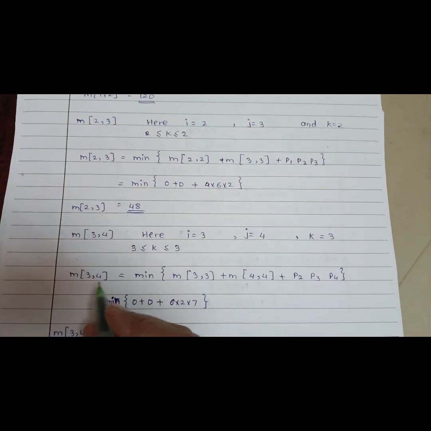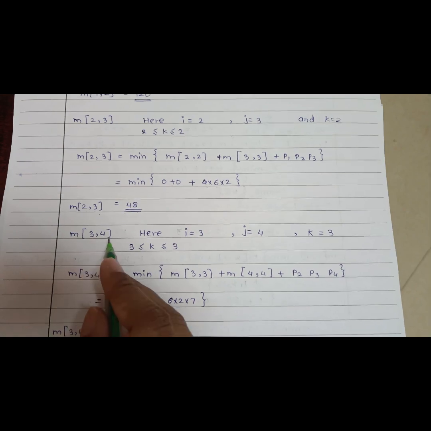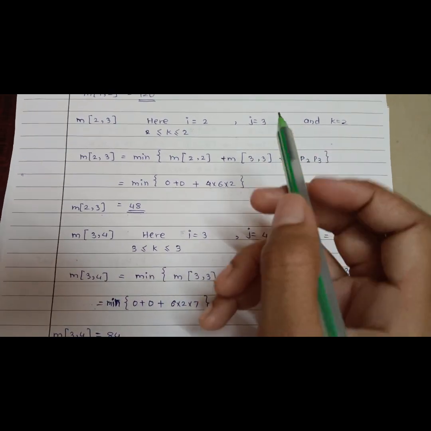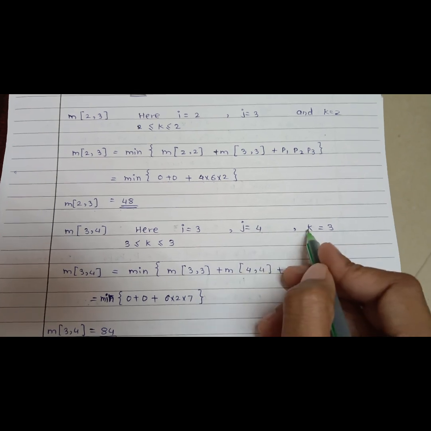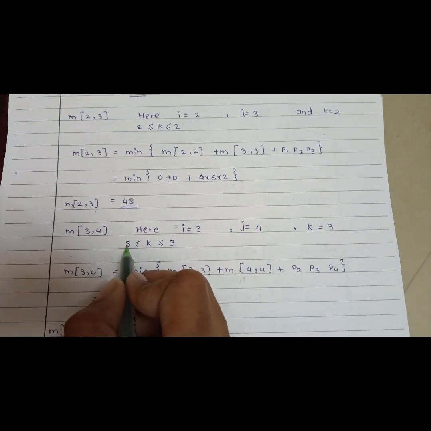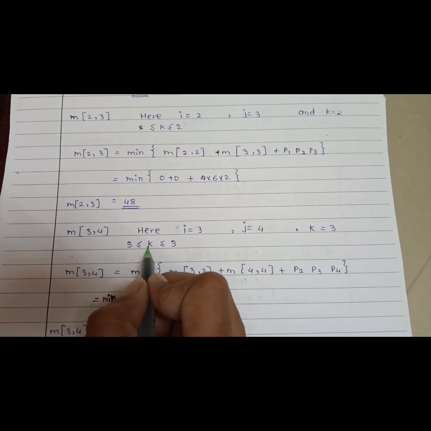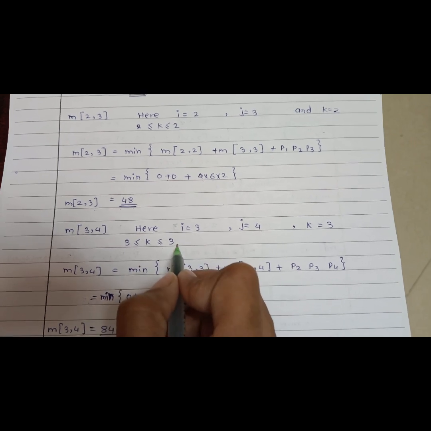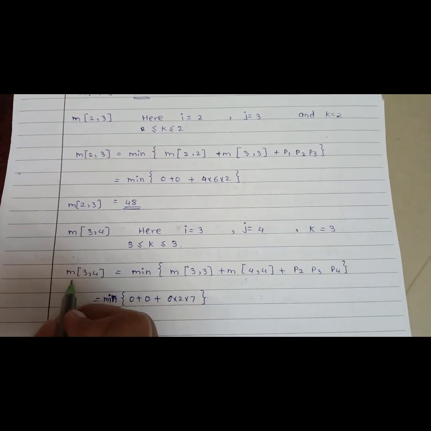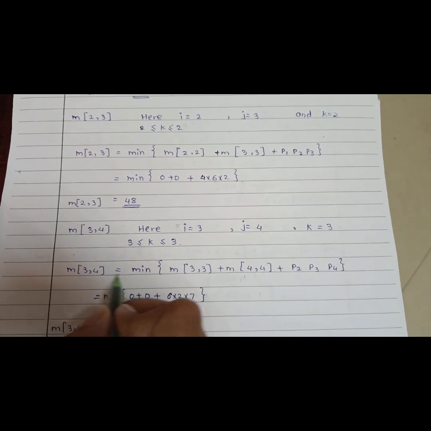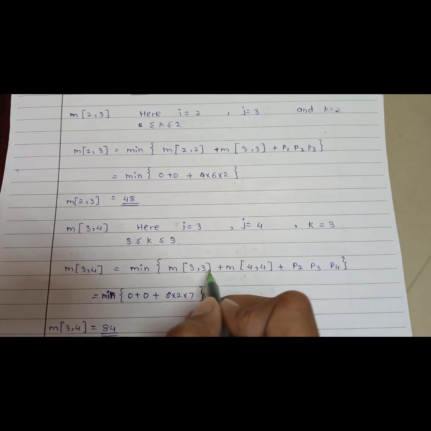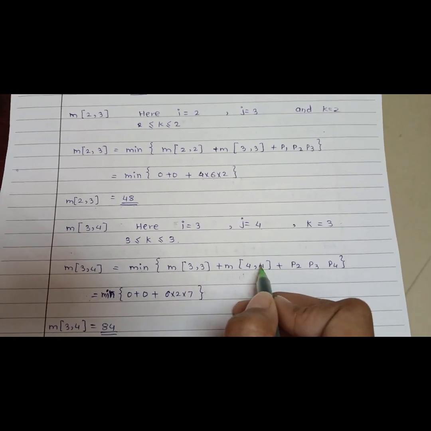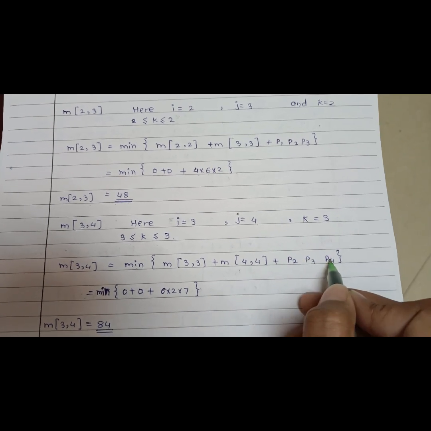Also we find m of 3 comma 4 by using the formula. Here i is equal to 3, j is equal to 4, k is equal to 3. So 3 is less than or equal to k less than or equal to 3, so k is equal to 3. m of 3 comma 4 is equal to the minimum of, in brackets, m of 3 comma 3 plus m of 4 comma 4 plus p2 p3 p4.